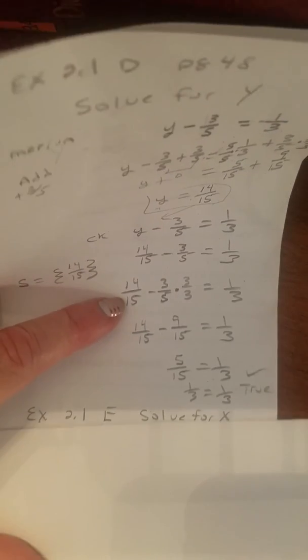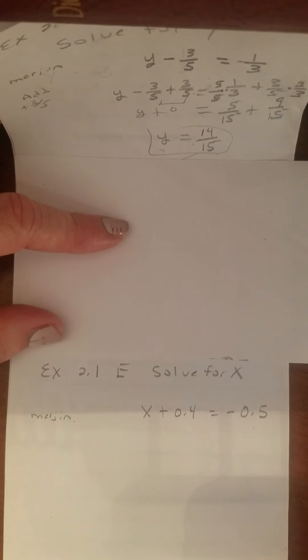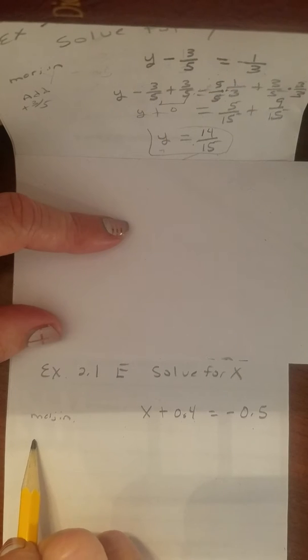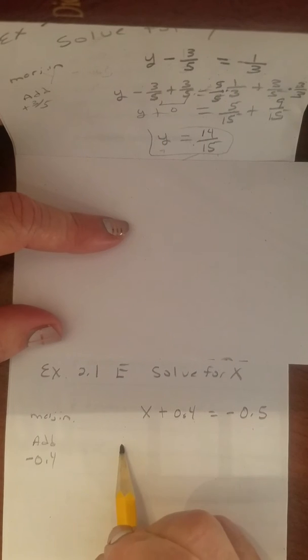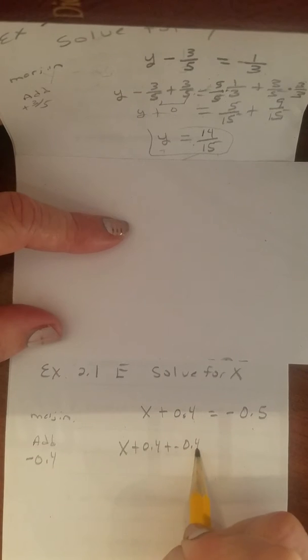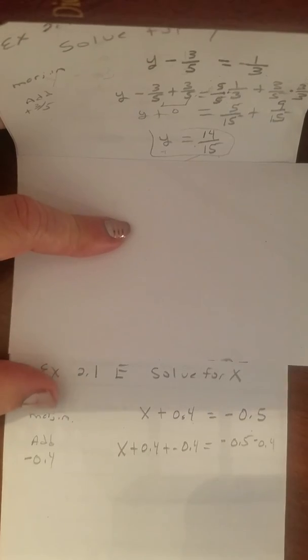The next example problem they give you is they're giving you decimals. It's the same process for solving. Solve for x. Again, they're adding a 0.4 to the variable. So that means I want to add the opposite, which is a negative 0.4. So I'm going to do that. Add 0.4 plus a negative 0.4, right? Negative 0.5 minus 0.4. Okay, I could write it that way.